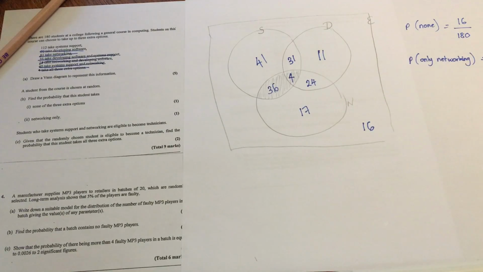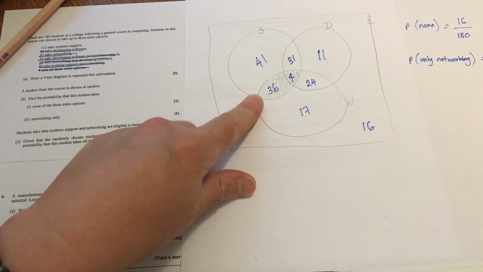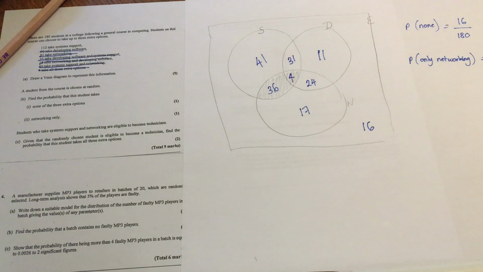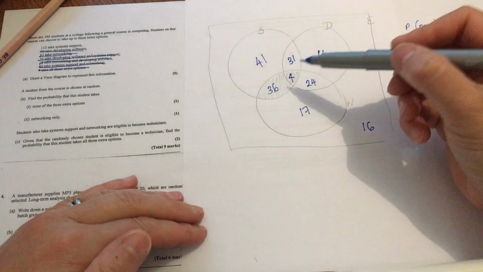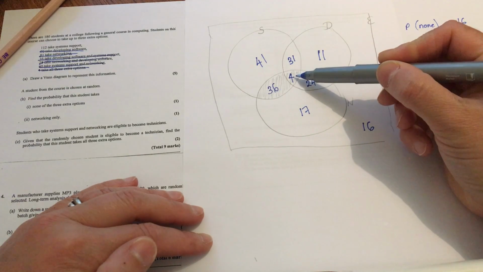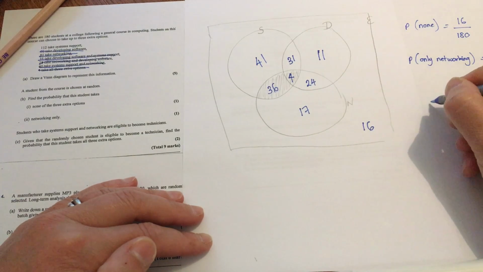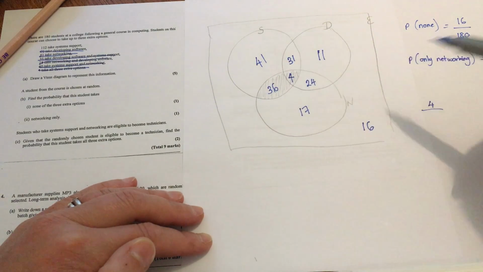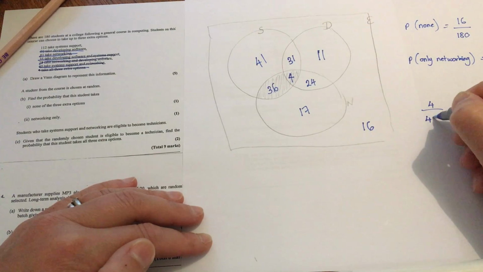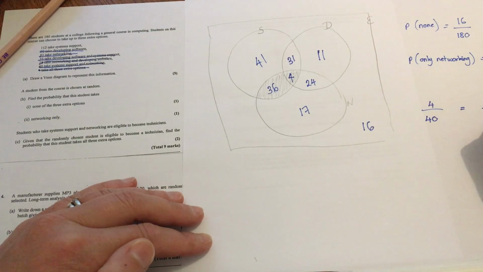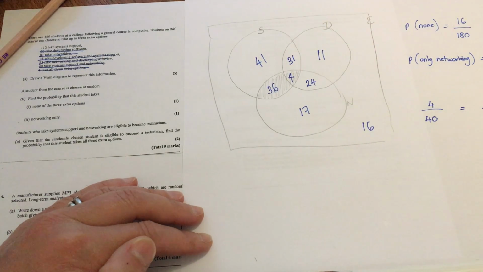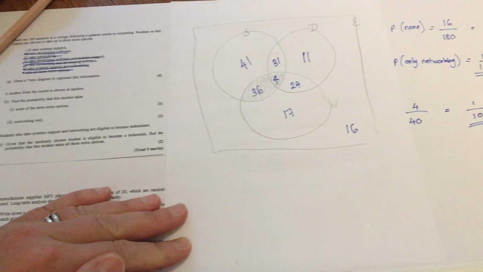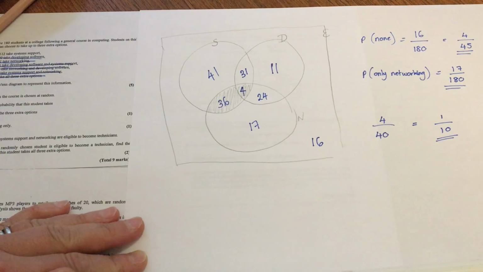So for part C, given that the randomly chosen student is eligible to become a technician, find the probability that they take all 3 extra options. So in this restricted shaded bit here, the number that take all 3 is 4. The total in this restricted section is 40. So the probability is 1/10. Okay, I hope that makes sense. Oh no, I've done it all off the page. So sorry. I hope that makes sense.